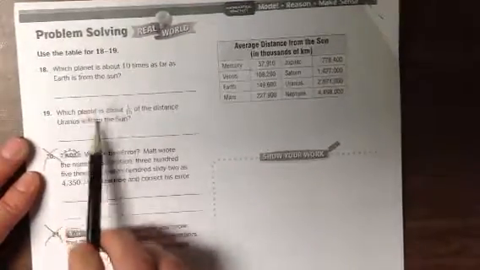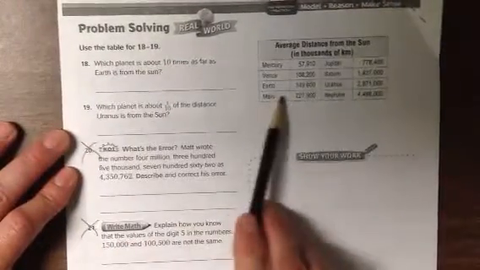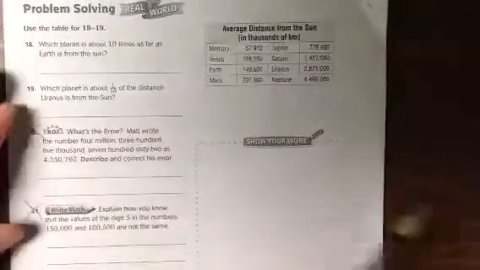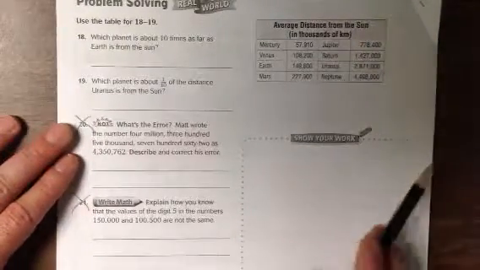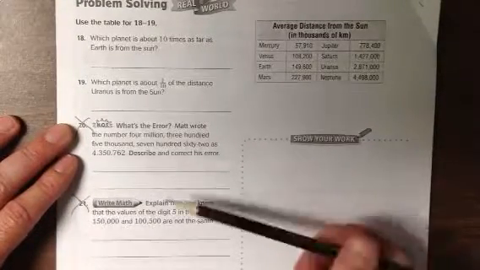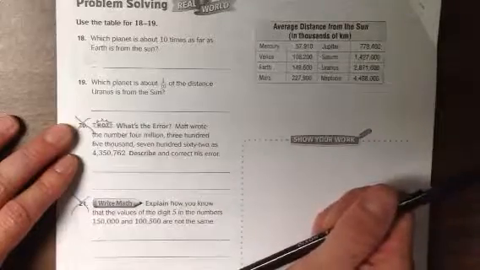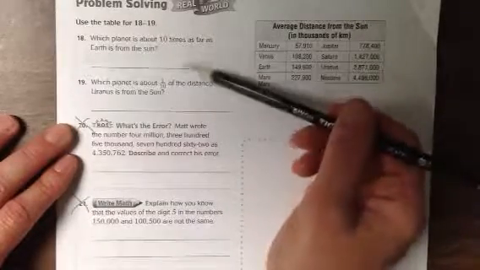On this page, you're going to be doing number 18 and 19 using this chart, and then you're going to do number 22. So this chart is average distance from the sun. Okay? Go ahead and give an attempt by yourself, and then check what you think is the right answer. So press pause and do these two problems. Okay, these two problems should be done.